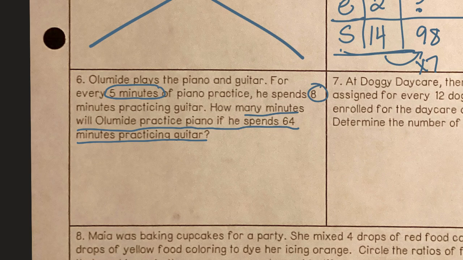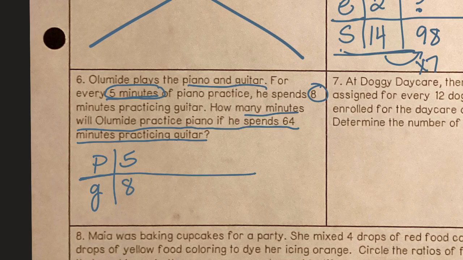Okay, so I'm comparing piano and guitar. So therefore piano is going to go first. P for piano, G for guitar. For my first value of piano, they gave me 5 minutes, so I'm going to write 5 up here with the piano. And then my first value of guitar was 8, so I'm going to put my 8 down here with the G for guitar.